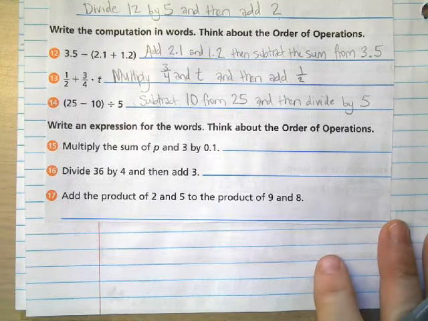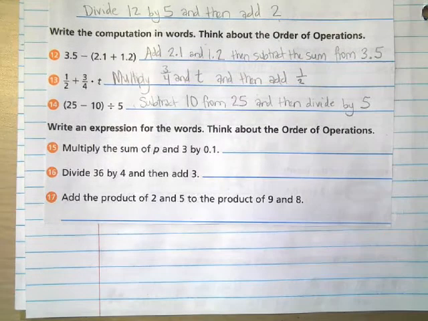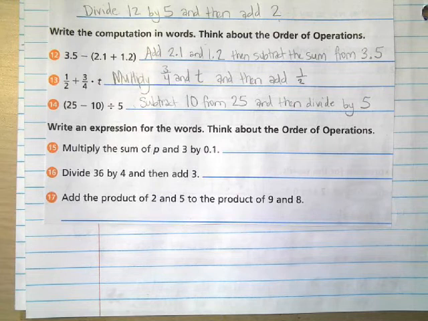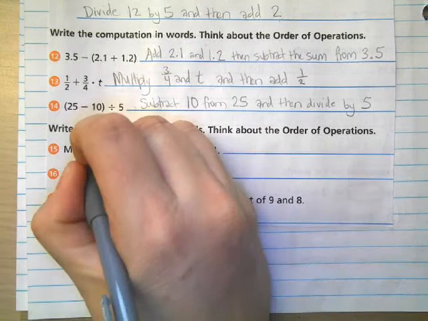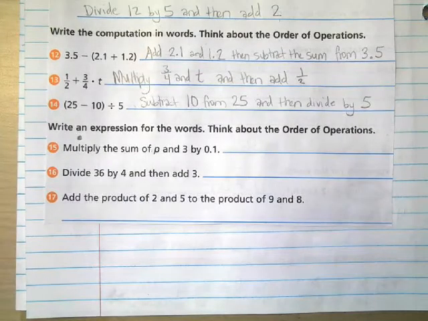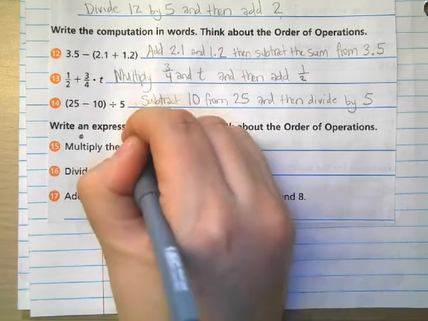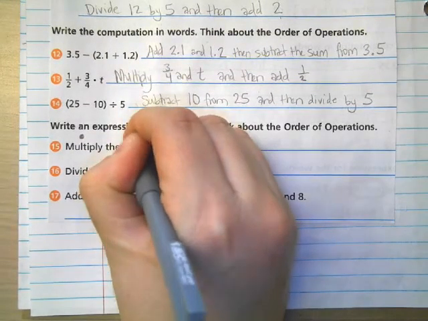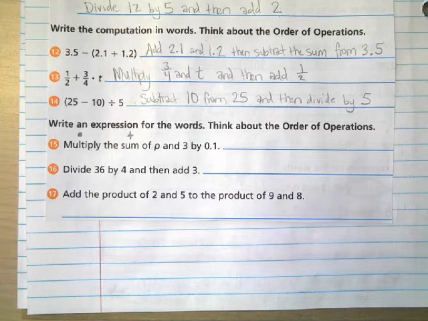Okay, now we get to write the numbers or the expression. Think about the order of operations. It means it's going to get a little complicated. Multiply the sum. Ooh, will you go above the word multiply and write the multiplication symbol? We can do a dot or an X. Let's do a dot. And then what was the symbol for sum? It's a plus sign. So put sum, the plus sign.